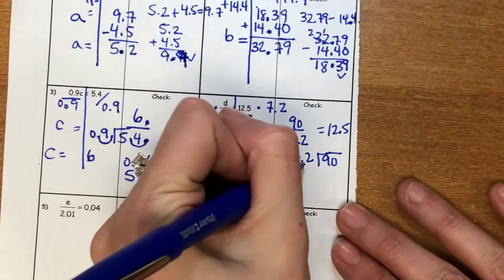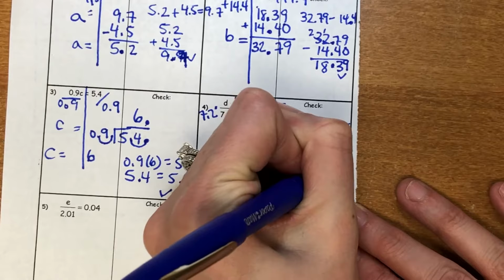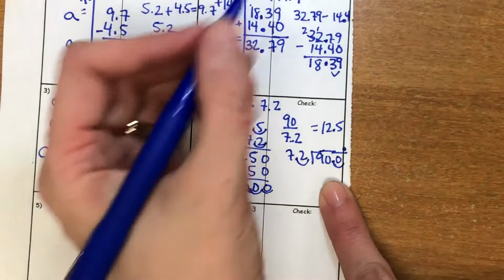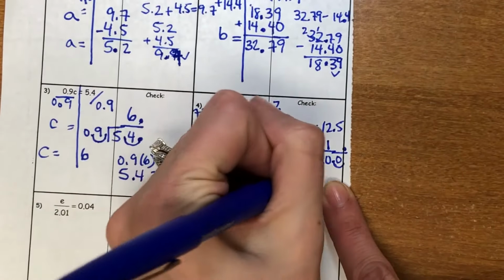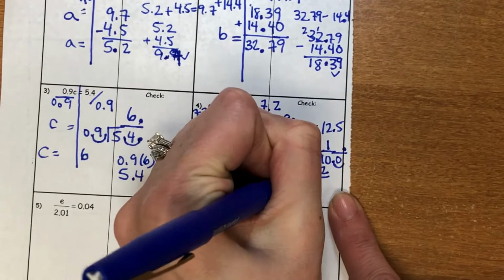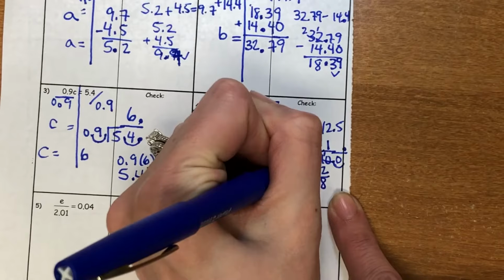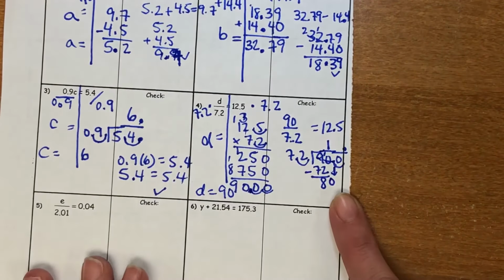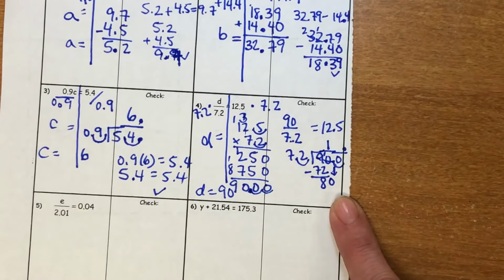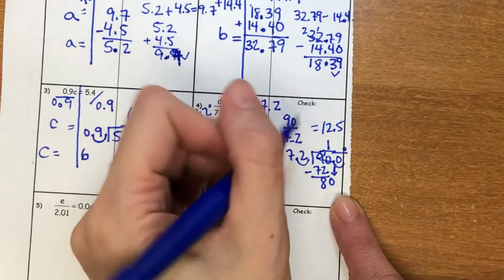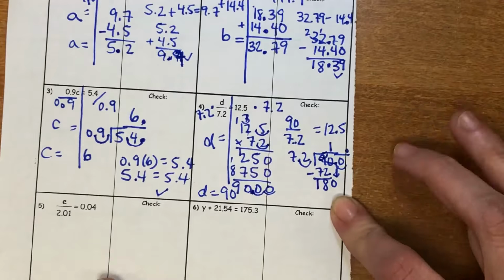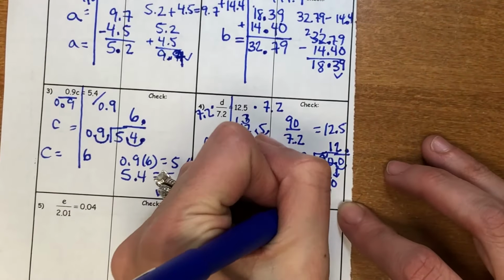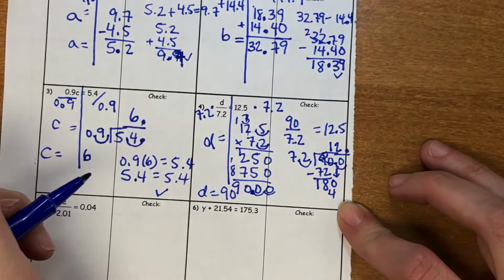I'm going to move my decimal over once, and then I'm going to divide. Well, 72 into 90 will give me 1, and I should get 12 1/2 by the time I check this. Bring down your 0. Okay, 72 into 180 would be 2. 2 times 2 is 4.